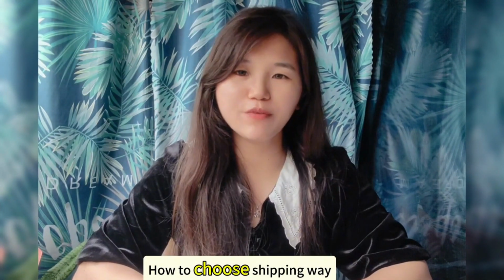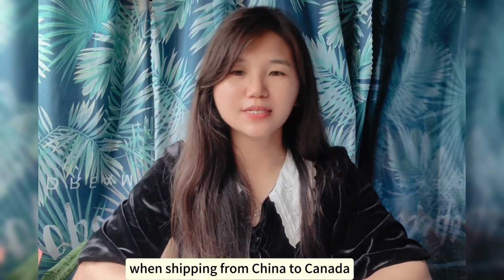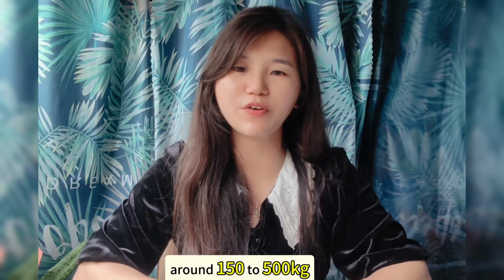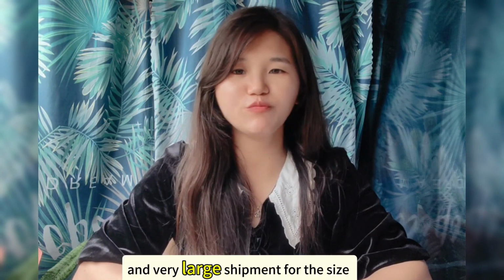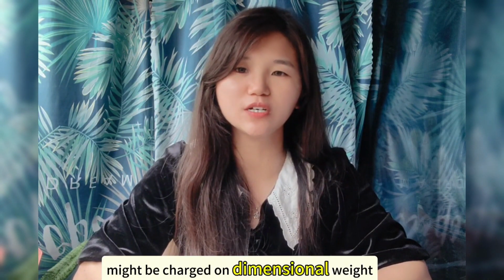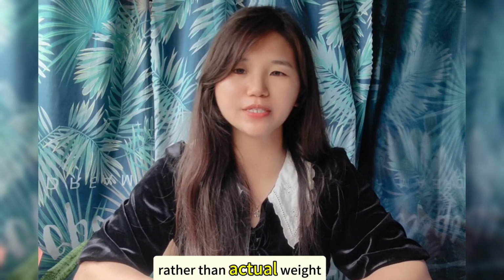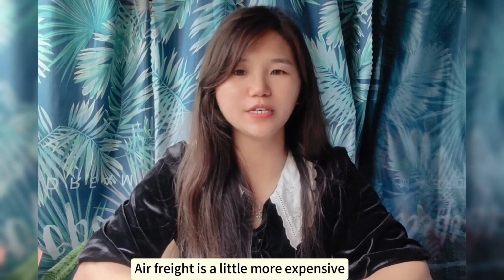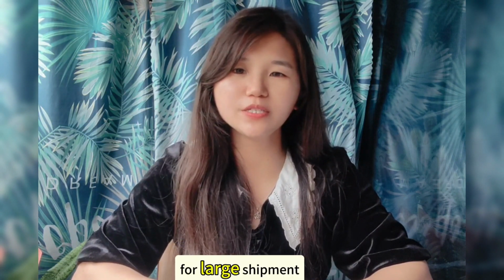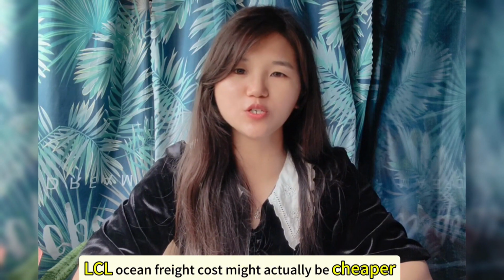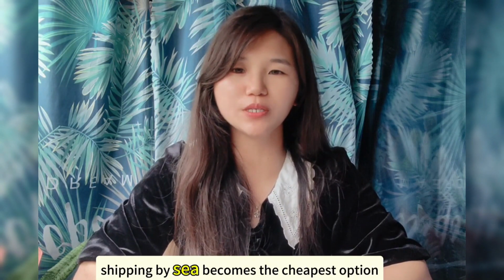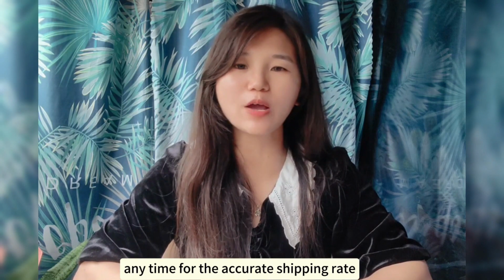How to choose a shipping method when shipping from China to Canada? Standard air freight is the cheapest option for shipments weighing around 150 to 500 kg, and very large shipments for their size might be charged on dimensional weight rather than actual weight. Air freight is by far the fastest for the price, while express air freight is a little more expensive. For large shipments, LCL ocean freight cost might actually be cheaper than air freight cost. Once a shipment weighs more than 500 kg, shipping by sea becomes the cheapest option. You can reach out to us in time for the accurate shipping rate.